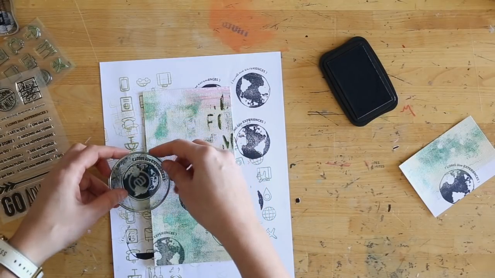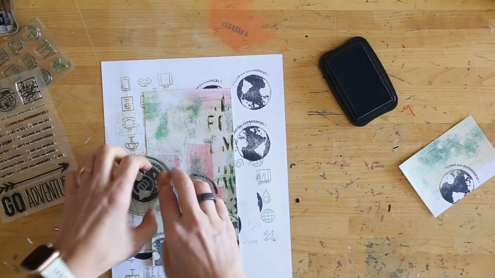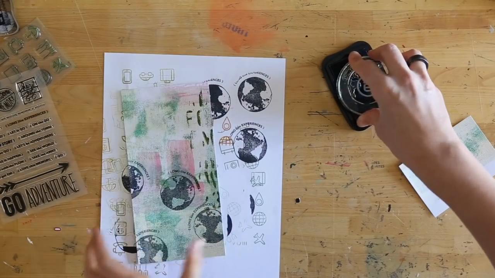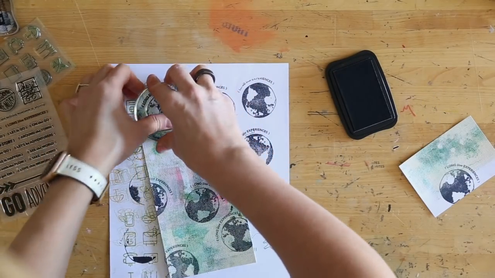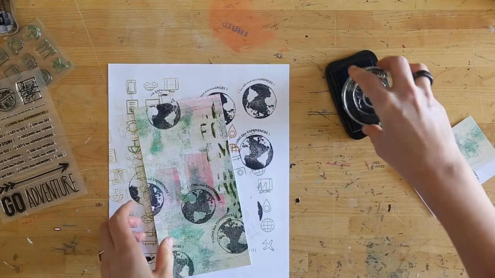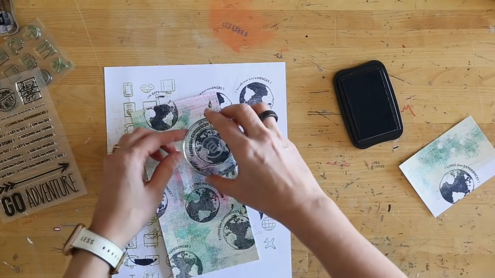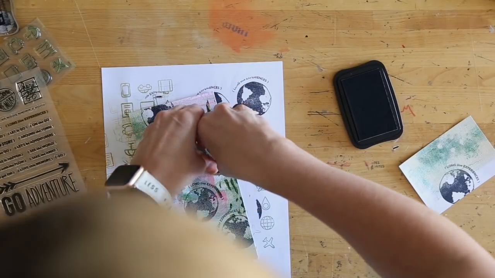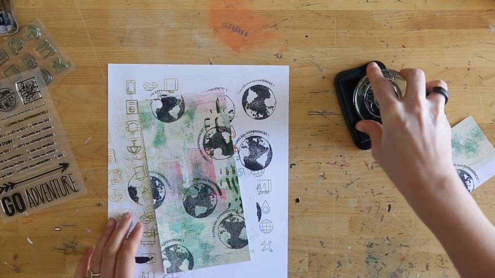So I think I'm going to come up here, do another one. You can see that I'm going off the page. So it's not just everything on the page. I'm going to put one up here before I forget. And I could have it go upside down too. I don't know. Let's see what this one looks like. I might not have got enough ink on this one. Still worked out.